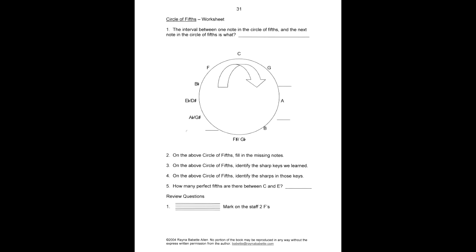Question 5, how many perfect fifths are there between C and E? So let's go up to the top, find the letter C. We know there is a perfect fifth between each 2 letters. So from C to G is 1, G to D is 2, D to A is 3, and A to E is 4. So there are 4 perfect fifths between C and E.